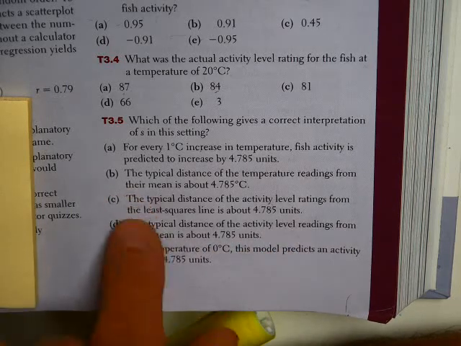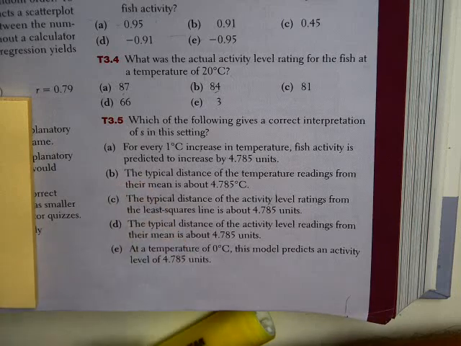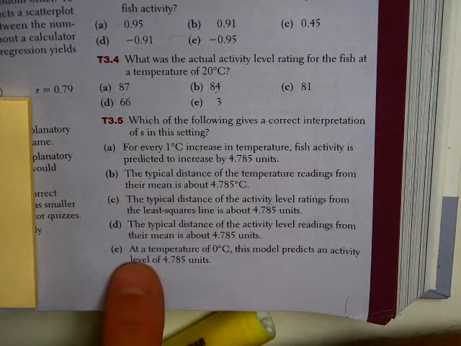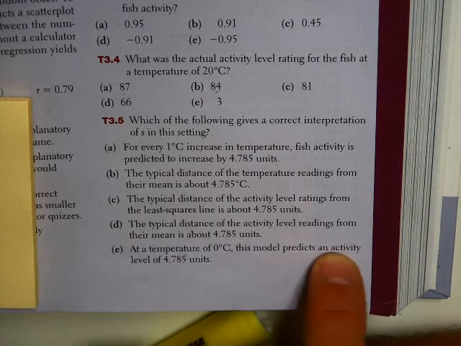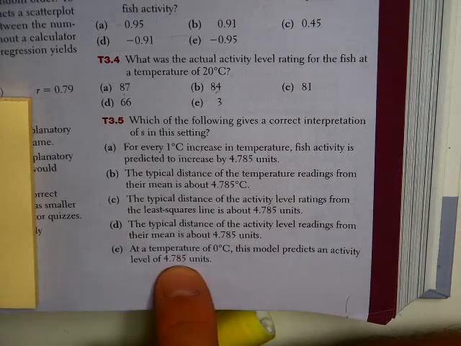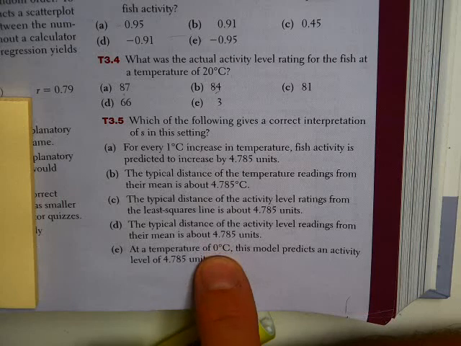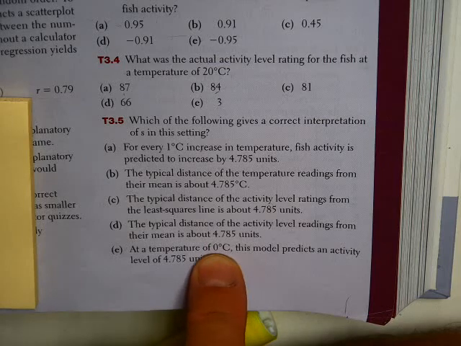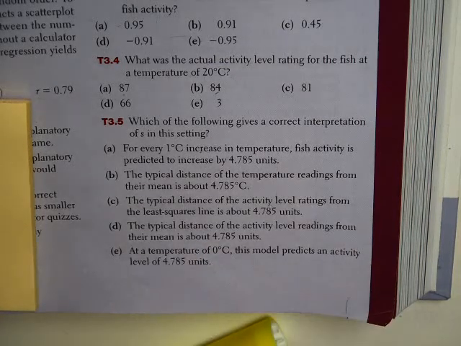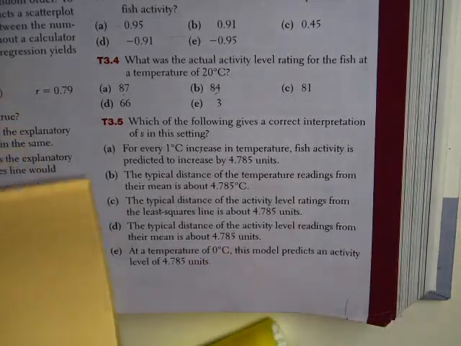Both of those could potentially be the answer. And E, at a temperature of 0 degrees Celsius, this model predicts an activity level of 4.785 units. I think at 0 degrees Celsius, my fish activity level would be 0. I don't know about you, but all my fish would be frozen at that temperature.